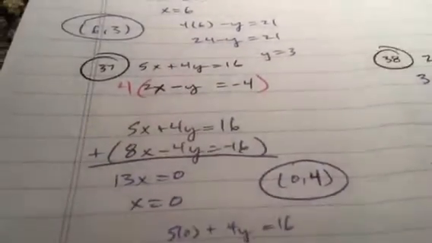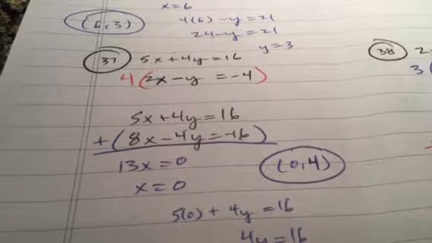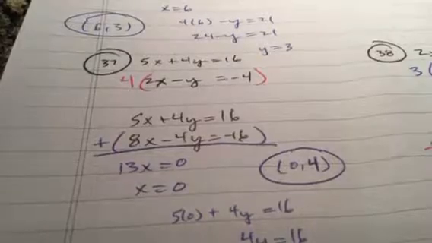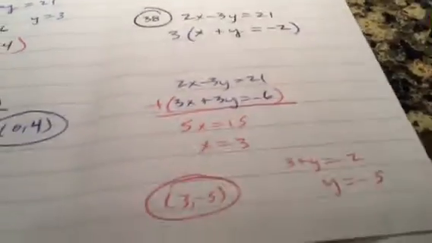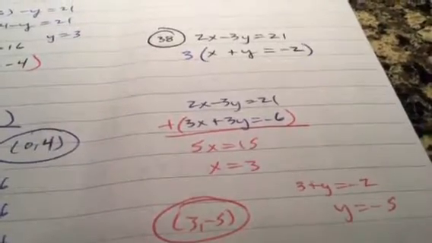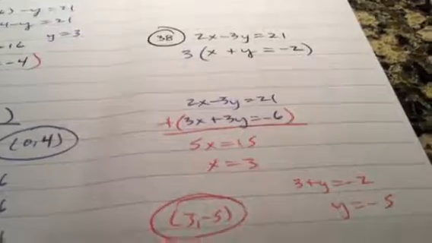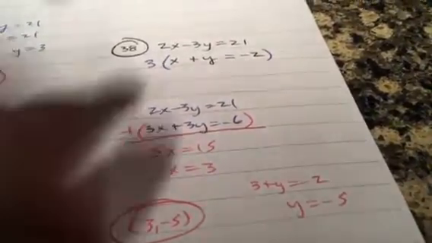Let's see, 37. I can get y's to be opposite. If I multiply the bottom equation by 4, that will become 8x minus 4y is equal to negative 16. Add the two equations together. 13x is 0. X would be 0. Y is 4 then. And 38. If I triple the bottom equation, then the y's will be opposites. Add the equations together. X is 3, and y is negative 5.